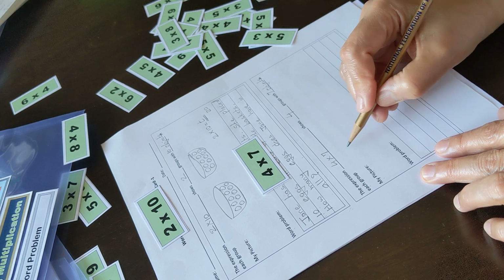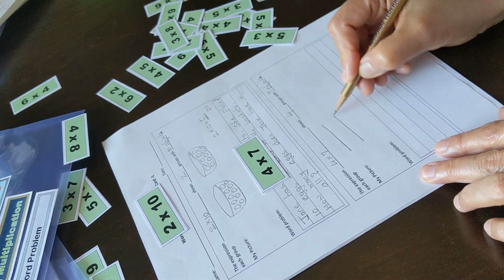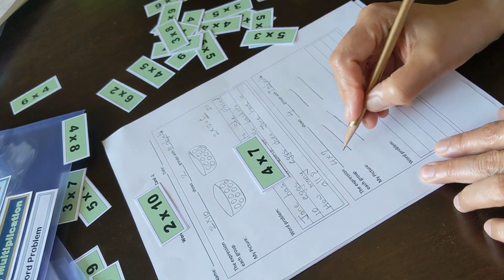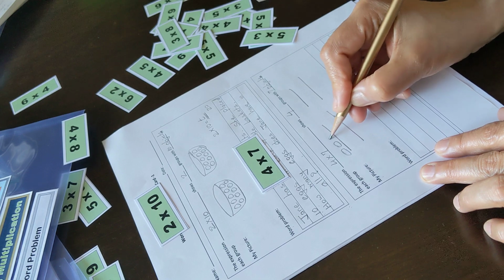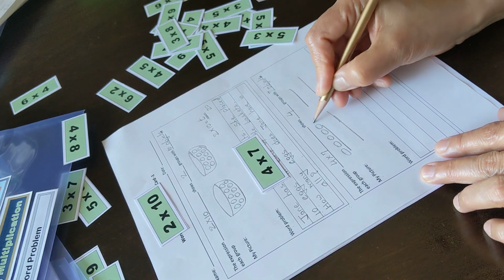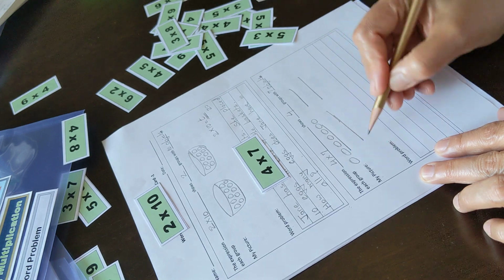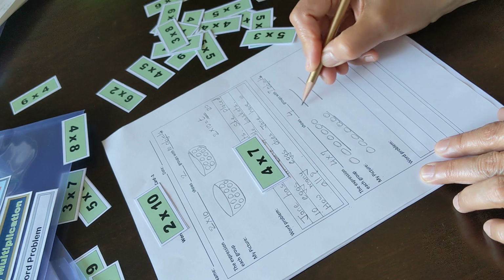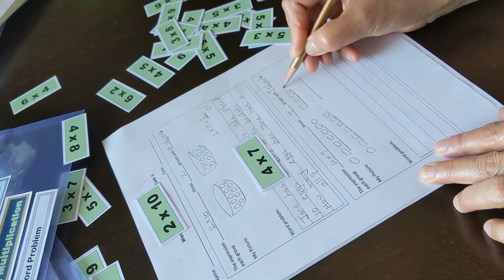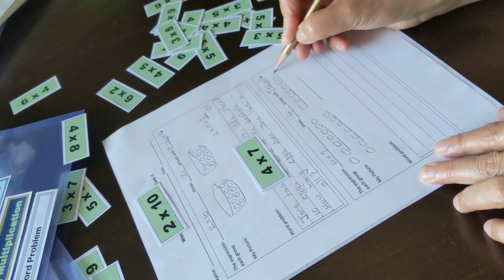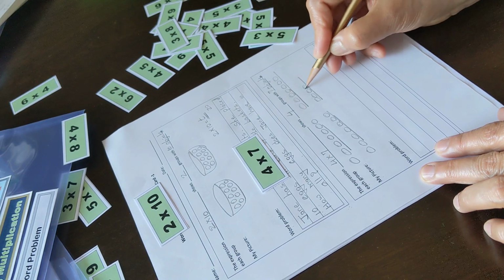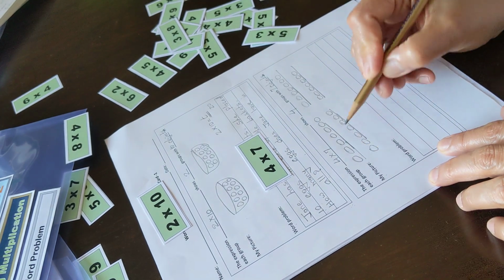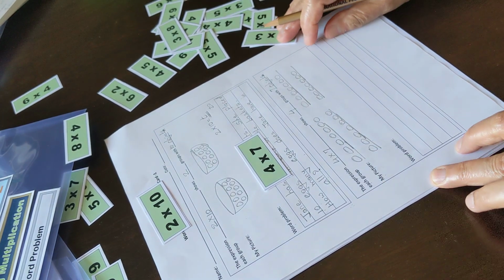So Mary has 4 racks and she placed 7 cakes on each rack to cool.